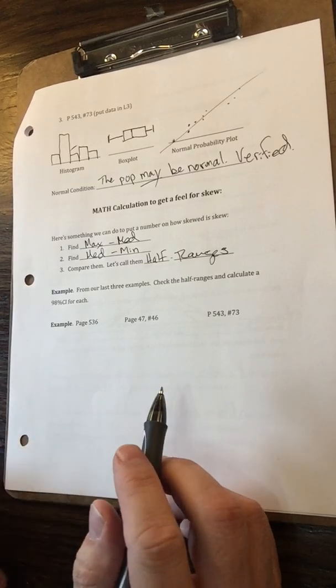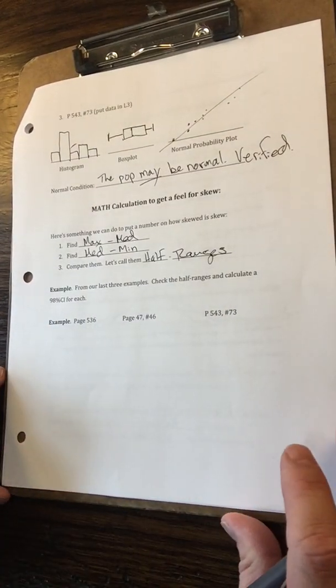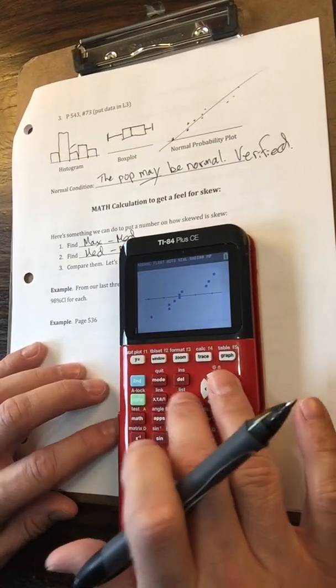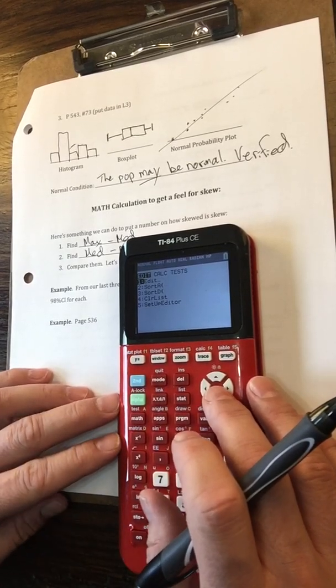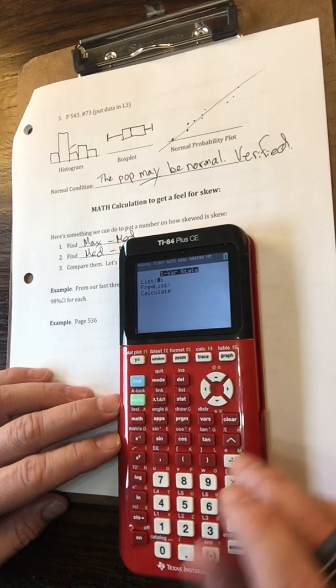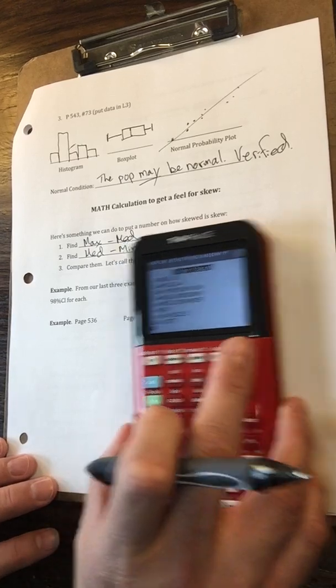So for our last 3 examples, check the half ranges and calculate a 98% confidence interval. So we're going to do some work right here. Let's go to L1. We have verified the normal condition. I'm going to go over to calc, do one variable statistics for L1. It gives me all kinds of stuff, so I'm going to write it all down.